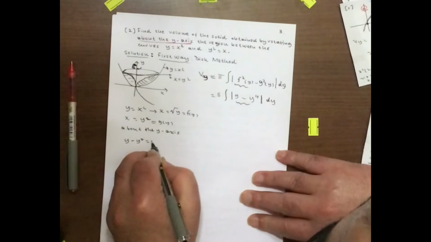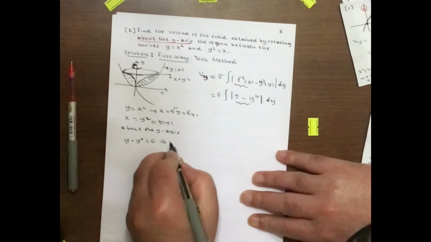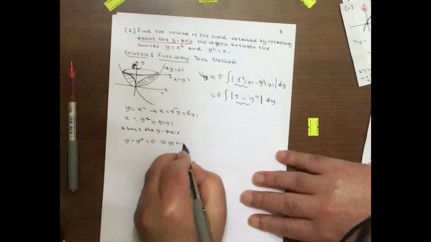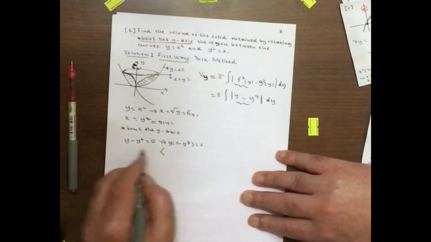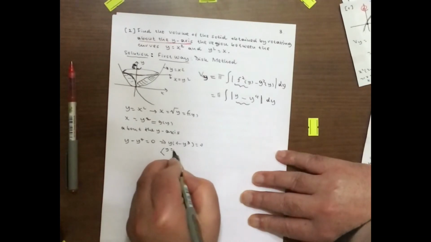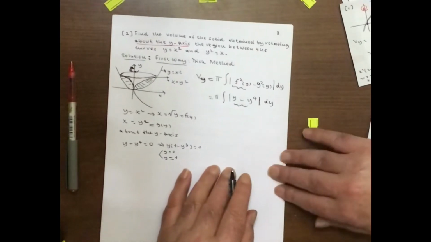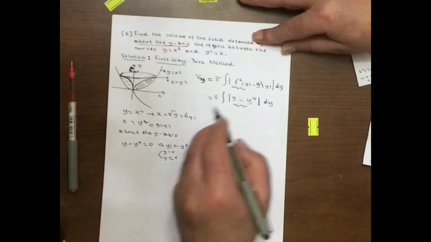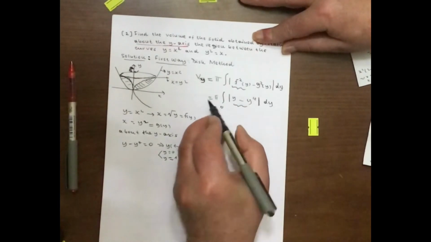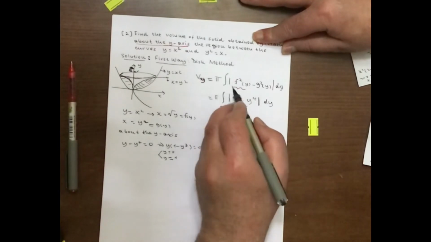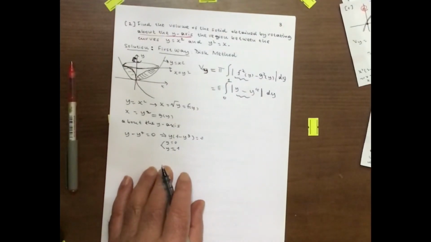Set it equal to 0, so y times 1 minus y cubed is 0, and then the roots of this polynomial are y is 0 and y is 1, right? The lower limit of the integral is 0. The upper limit of the integral is 1.